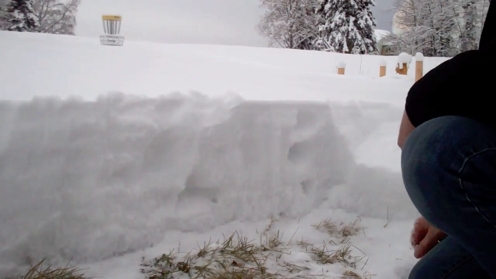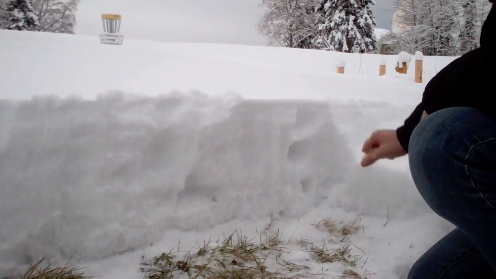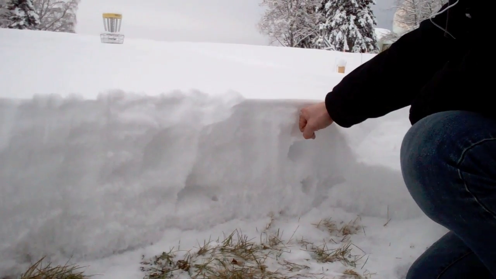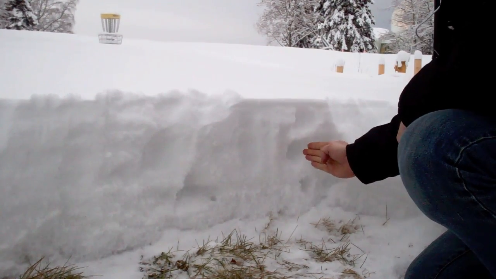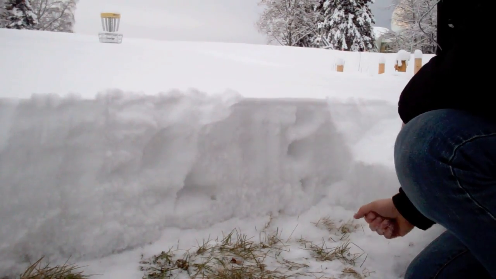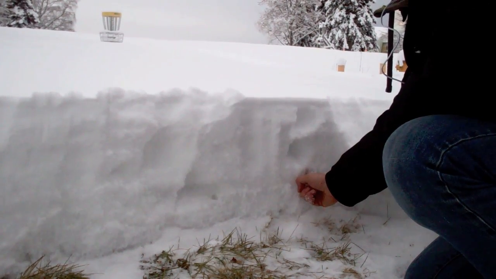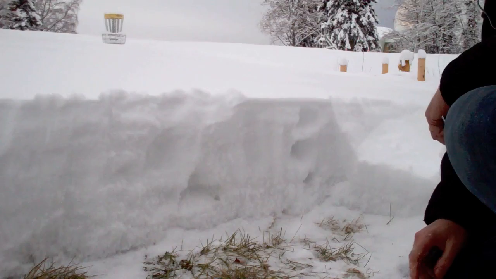So in terms of snow hardness on this particular day, the manual test would say that I am fist hard here. For a similar level of force, I'm 4 fingers hard here, and for a similar force, I'm 2 fingers. Maybe you might feel it's 1 finger going in, but for your particular snowbank.